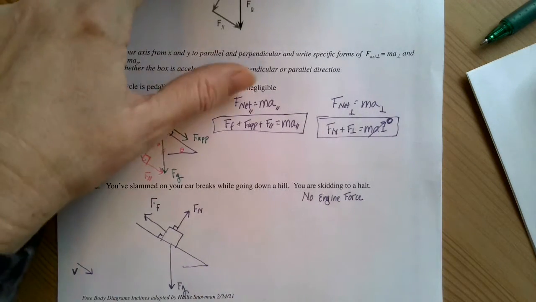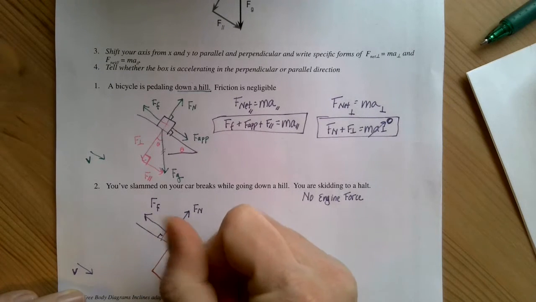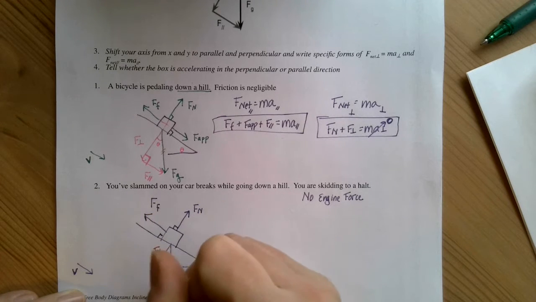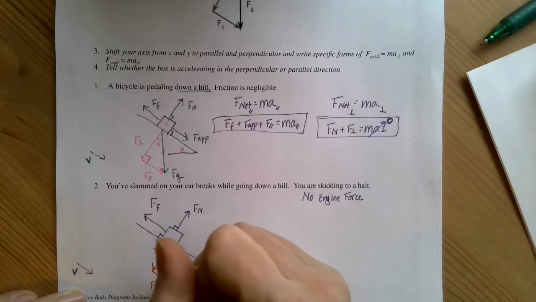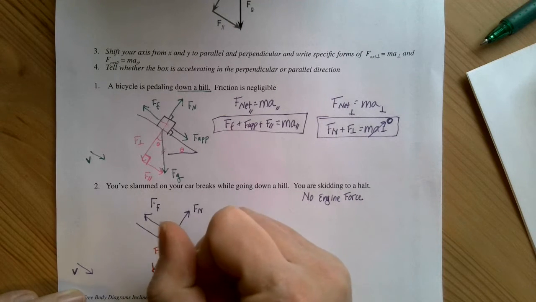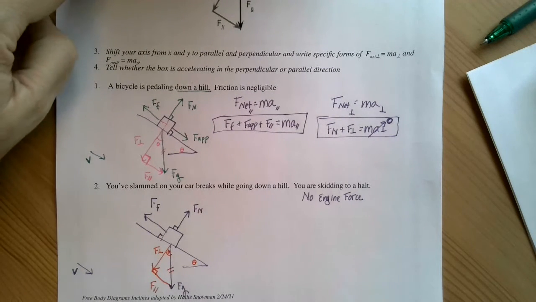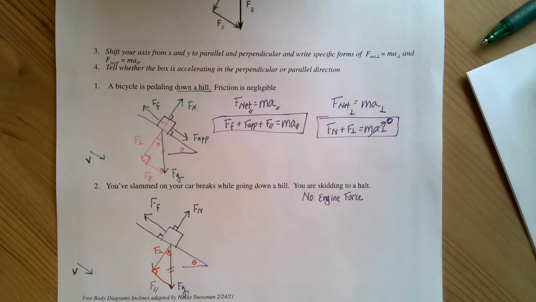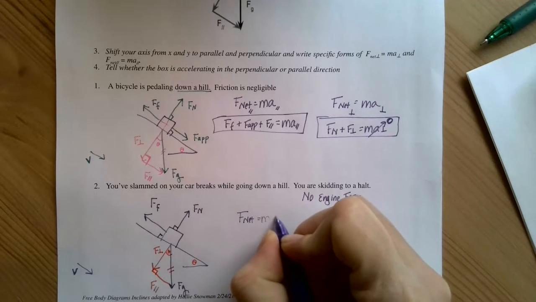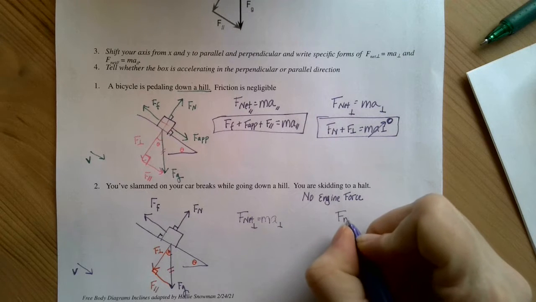Now, next step is to separate the weight into its components. So again, I'm going to imagine the weight is the hypotenuse of a triangle. There's my force perpendicular, and this is my force parallel. That kind of gets rid of this one. And remember, whatever this angle is will always be the same as that because it's similar triangles. Now what we're going to do is use this to write specific forms of F net equals ma. And again, we're going to do this in two directions: a perpendicular direction and a parallel direction.